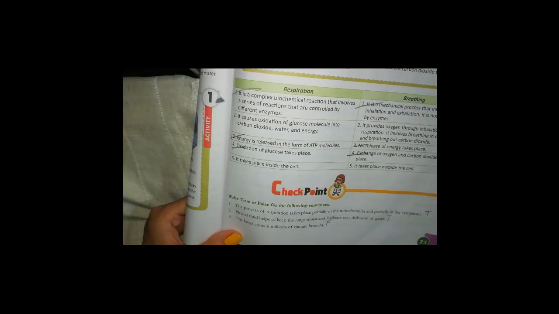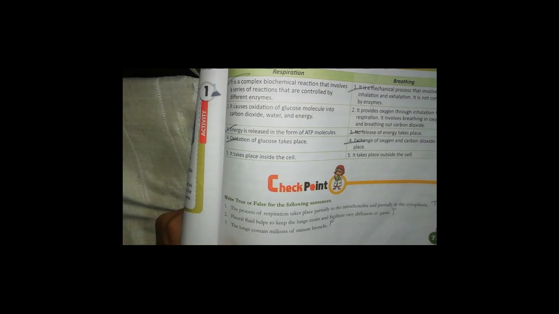Okay, so I think you're clear with the common respiratory diseases, and I have finished the chapter on your respiratory system. So we will be discussing the exercises that are present in your textbook. Now let's move on to the first checkpoint, that is page 73.